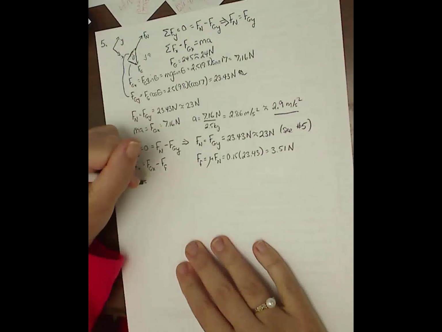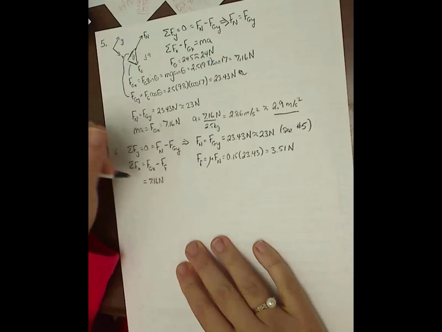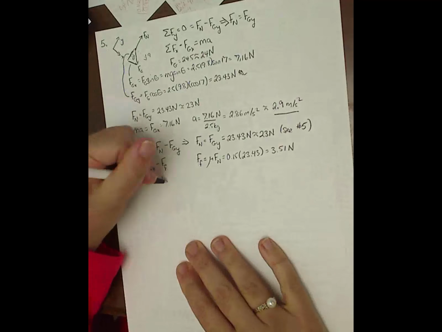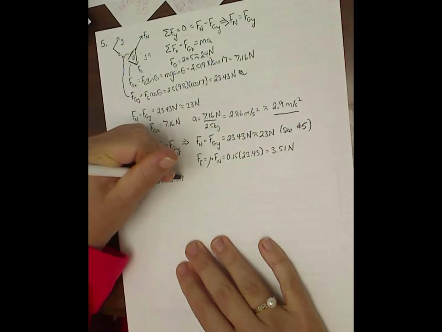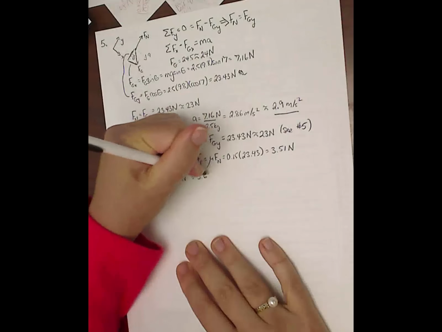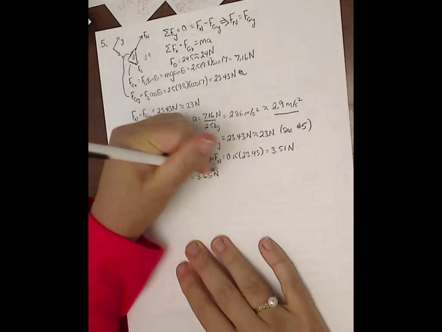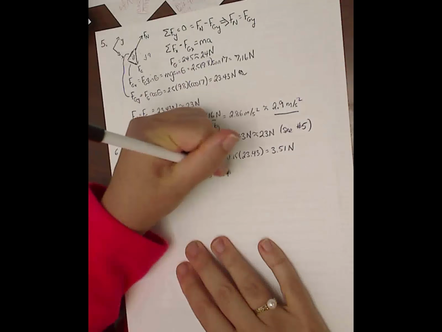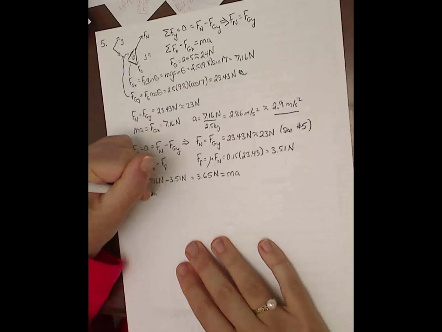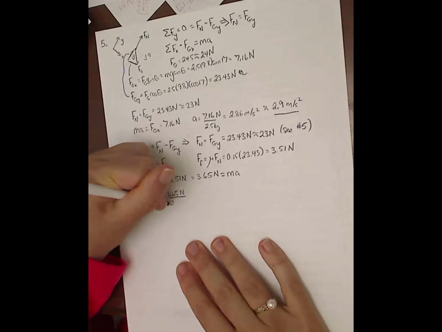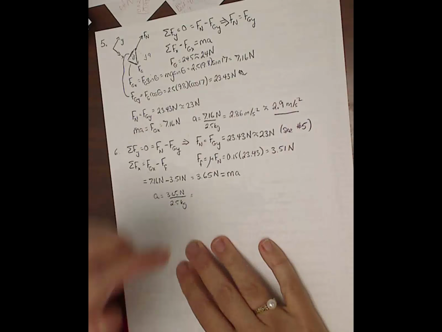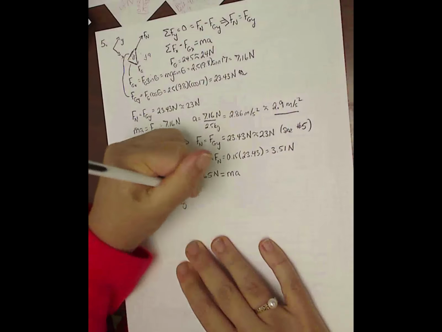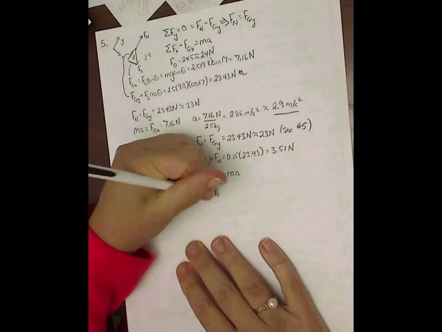So the total force in the x direction is going to be Fgx, 7.16 newtons, and again, see number 5 if you need an explanation for that, minus 3.51 newtons, 3.65 newtons. And that's got to be equal to the mass times the acceleration. So the acceleration is 3.65 newtons over 2.5 kilograms, and that's 1.46 meters per second squared.